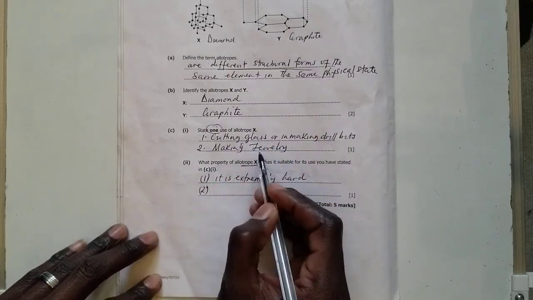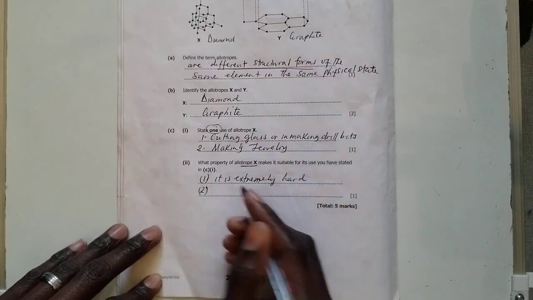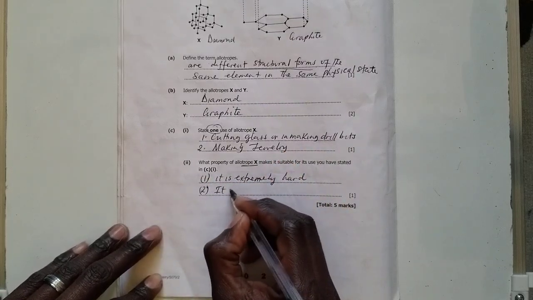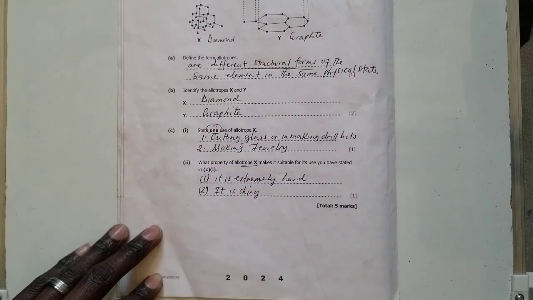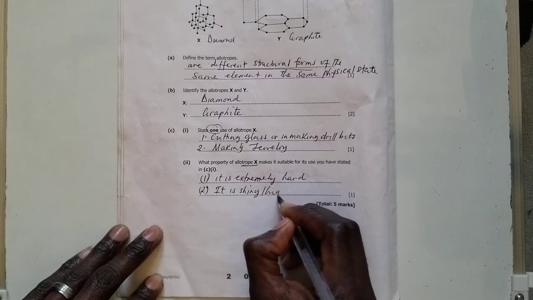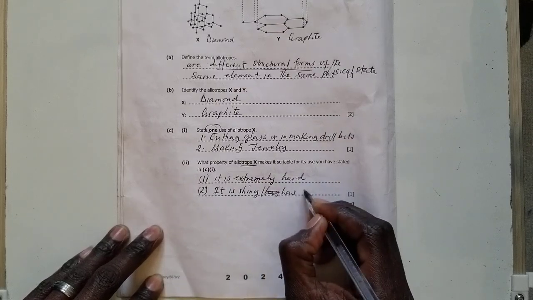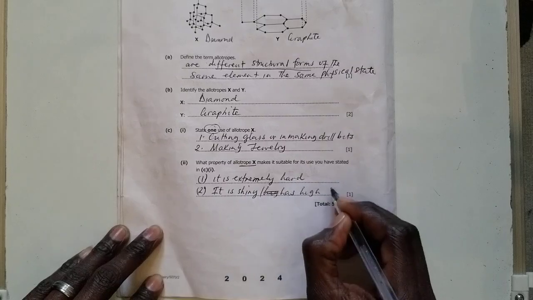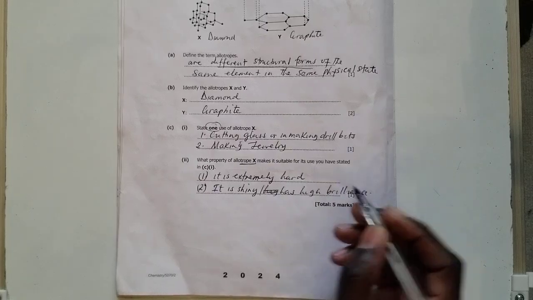Then what about why do they use it in making jewelry? In this case, what's the property? Well, it's because diamond is shiny. So when it is polished to a certain angle of about 45, it is shiny. Or if you want, you could have said it has high brilliance. Because of having high brilliance in this case, it is capable of doing that.